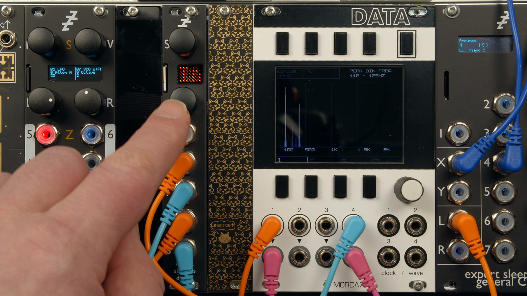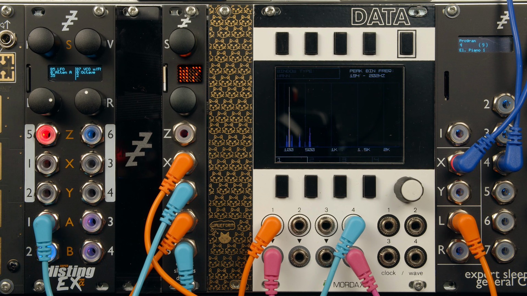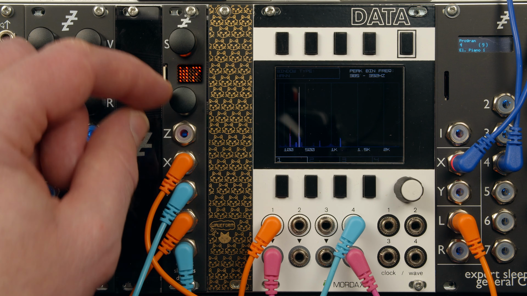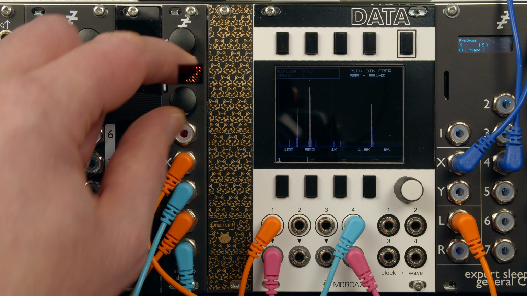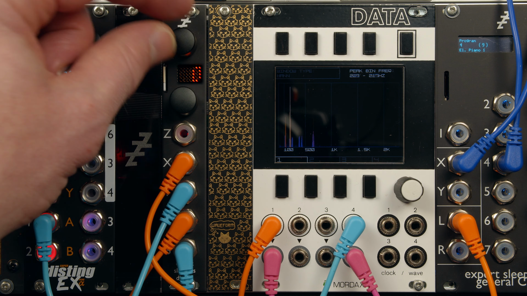And the final parameter we've got here is include Z. So basically, this ignores Z if you turn it off.